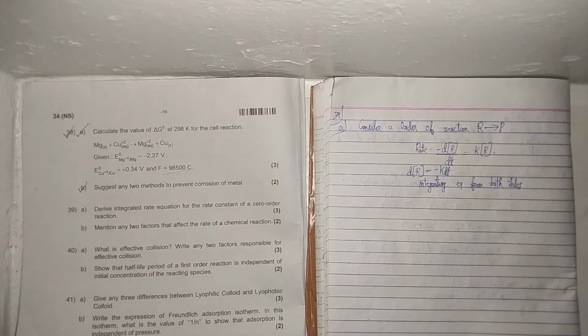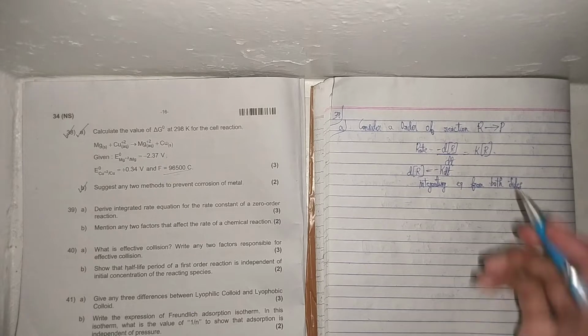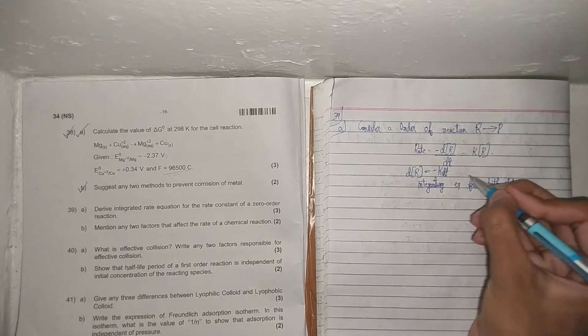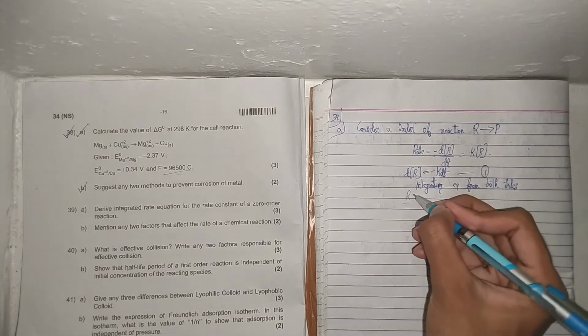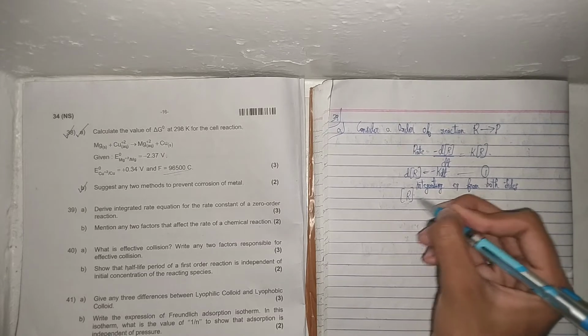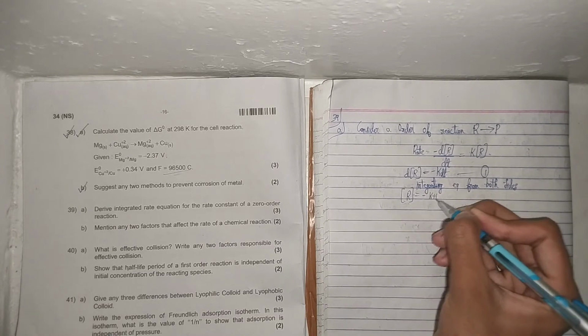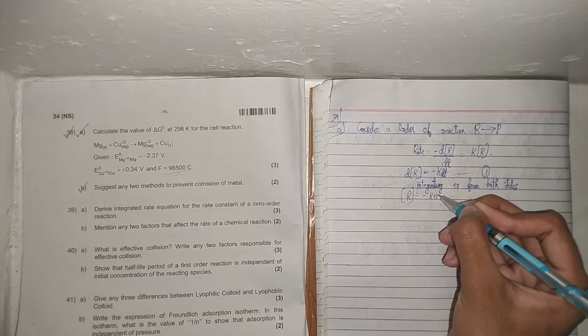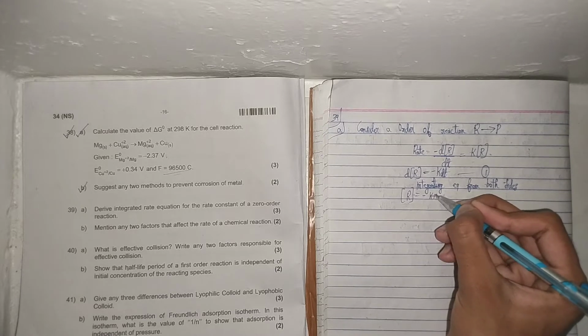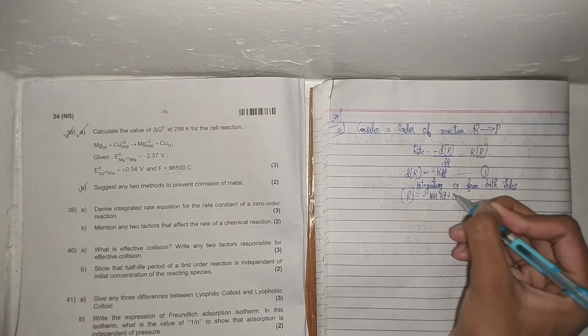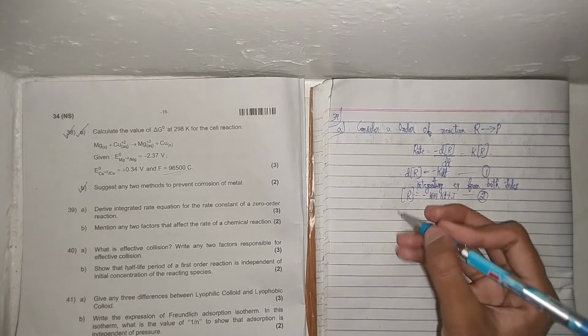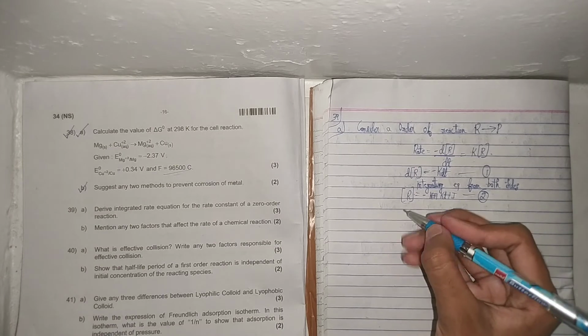After integrating, we get [R] is equal to minus kt plus I, equation 1, where I is the integration constant.